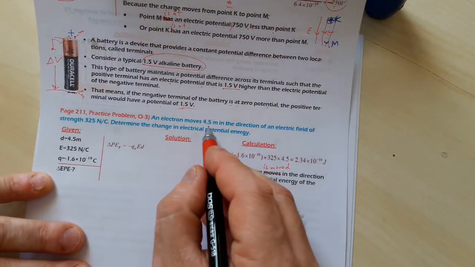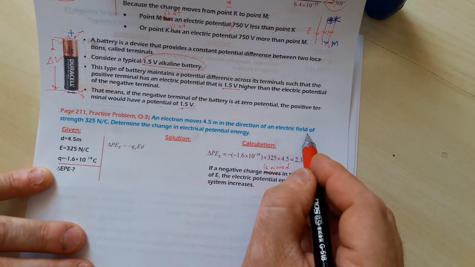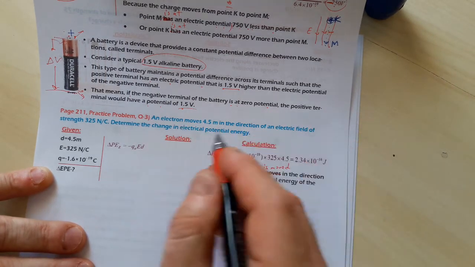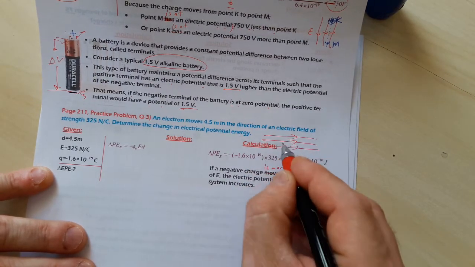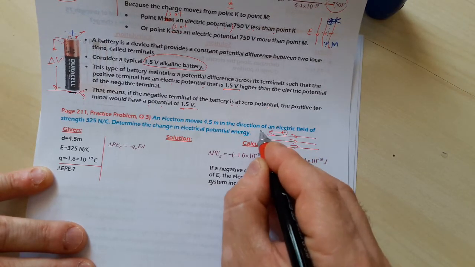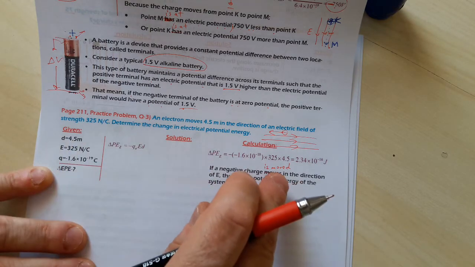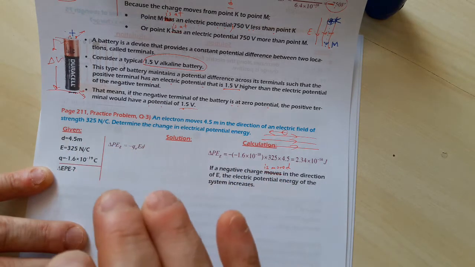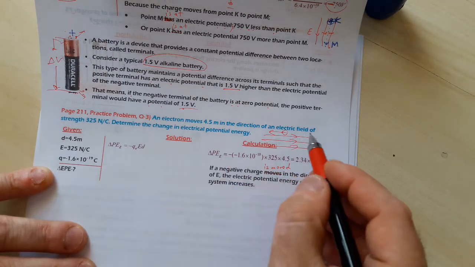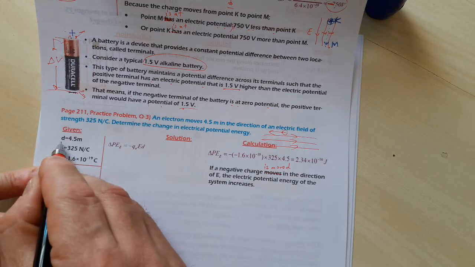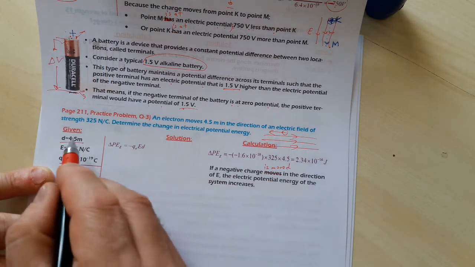Next question. An electron moves 4.5 meter in the direction of the electric field. Normally, this is not the tendency of an electron. When you release an electron inside an electric field, the electron's tendency is to move in the opposite direction of the electric field. So if it is moving in the direction of the electric field, you are forcing the electron to move in that direction. The distance traveled by the electron is 4.5 meters.